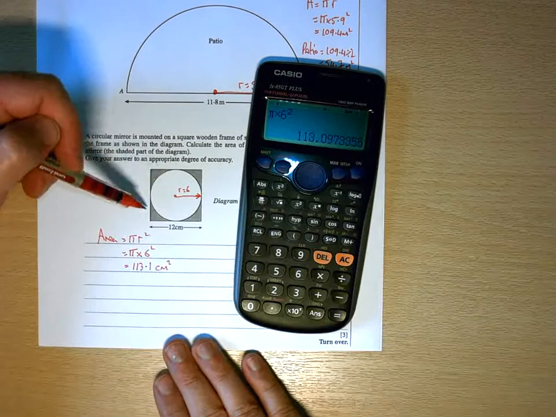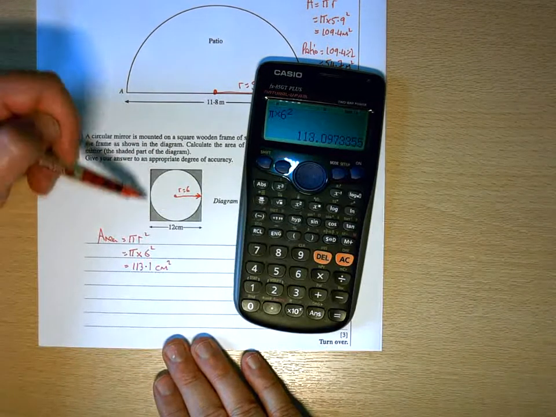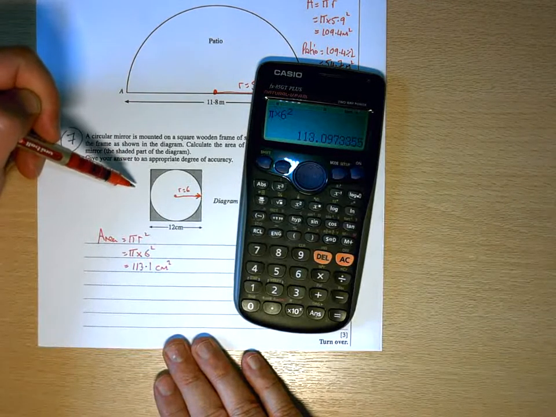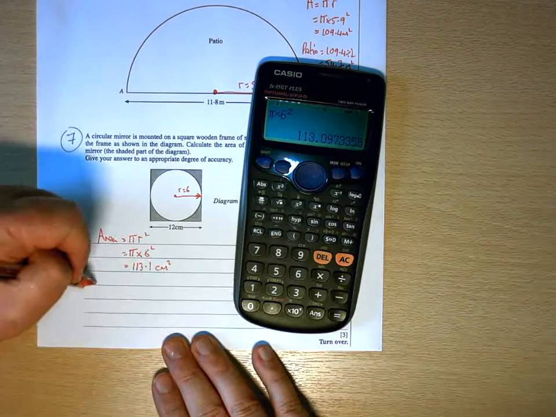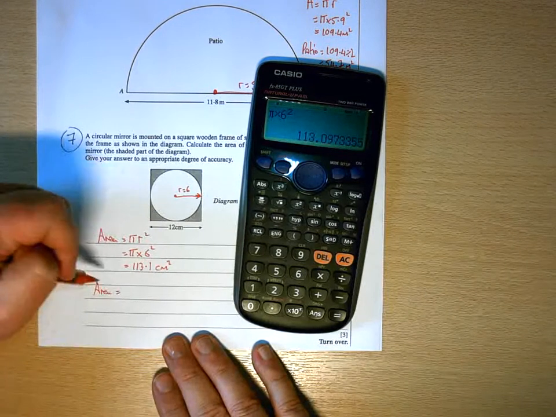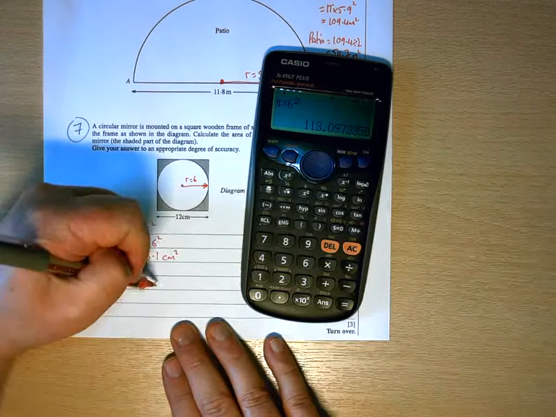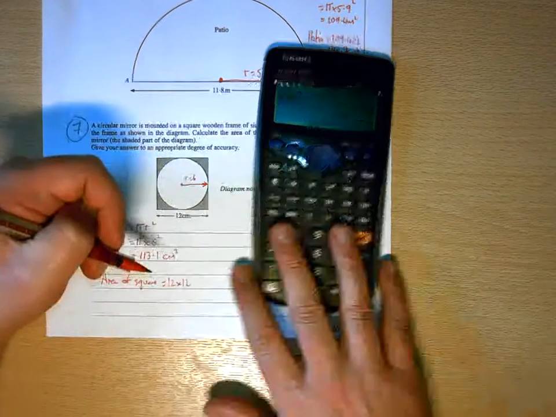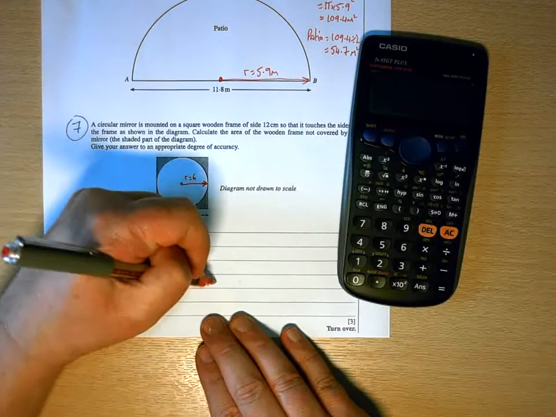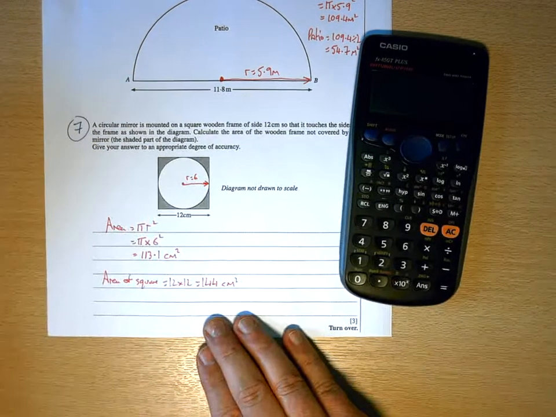Now if that circle wasn't there, I'd have a square 12 by 12. So the area of the square would be 12 times 12, which is 144 centimeters squared.